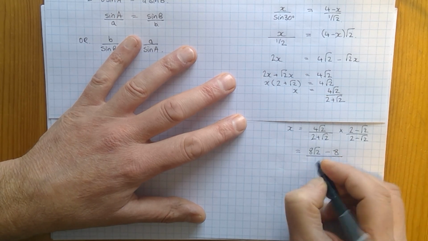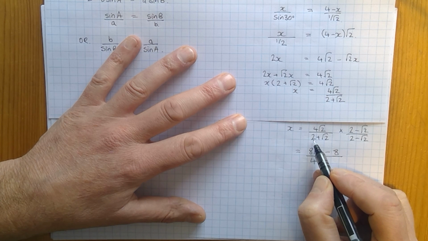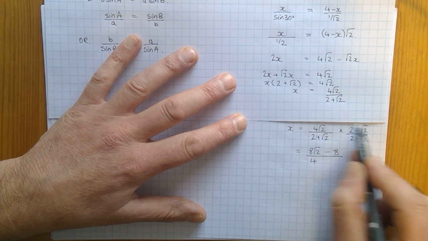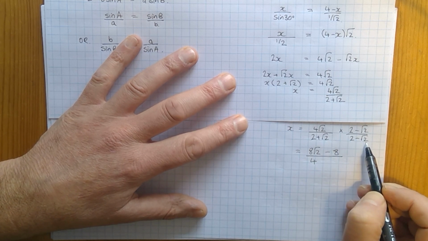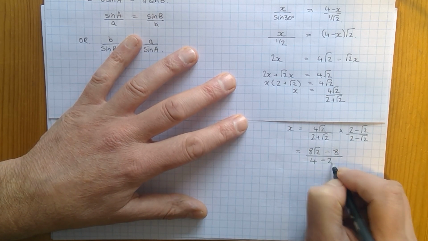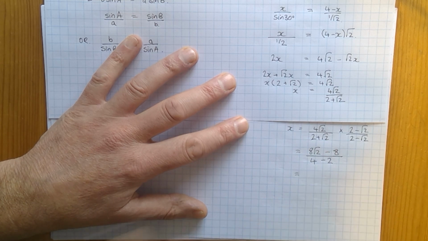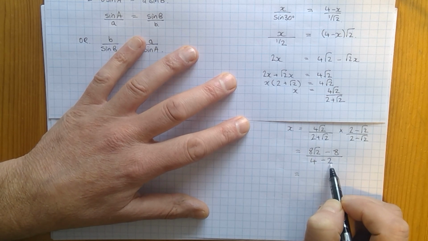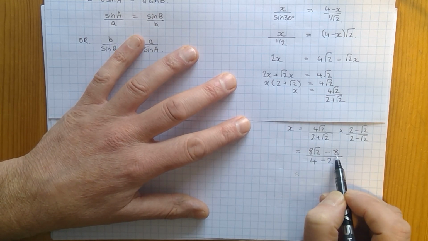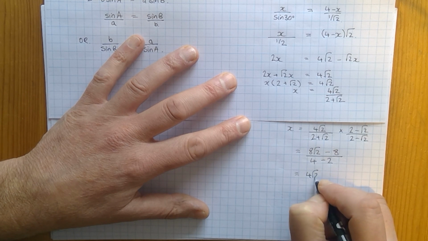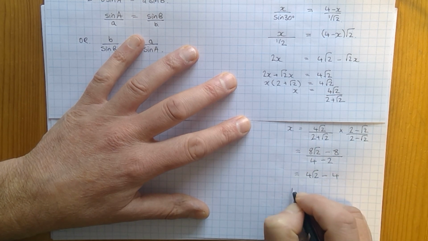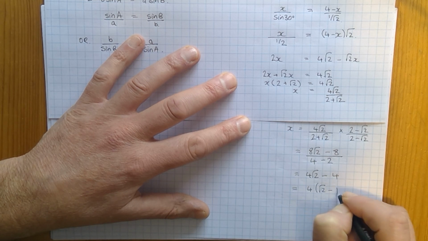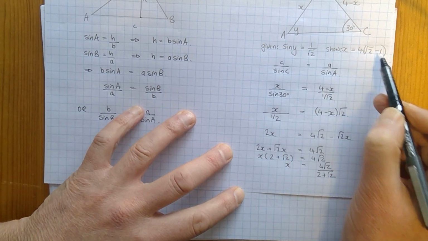On the bottom, I've got 2 times 2 is 4. This 2 times minus root 2, this root 2 times the 2, they cancel. That's why we do this. Root 2 times root 2 is 2, but it's a takeaway. So I have got 8 root 2 minus 8 over 4 take 2. 4 take 2 is 2. So I can divide this and this by 2. So I've got 4 root 2 take away 4, which I can rewrite as 4 times root 2 take away 1, which is what they wanted in the question.